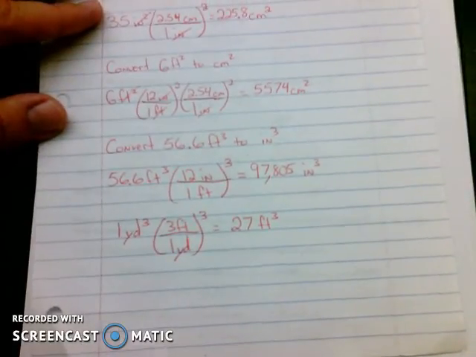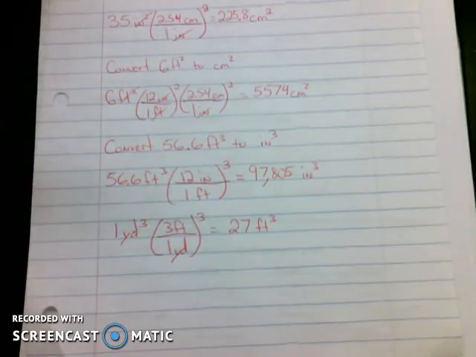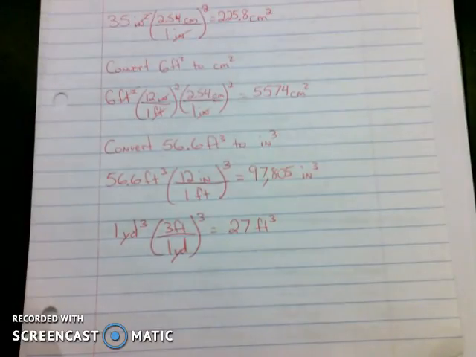Okay? All right, so that's how we do squares and cubes with areas and volumes. Later on, we'll see other units that get squared, like seconds. All right, if you're doing acceleration, you might have meters per second squared. And other units get squared. All right, that's it.